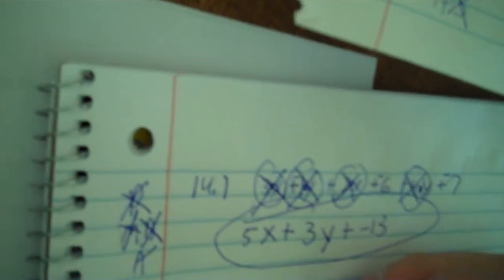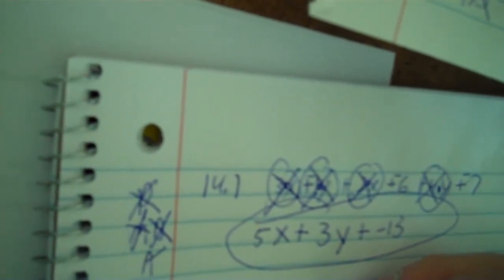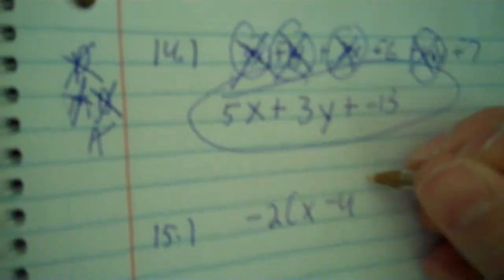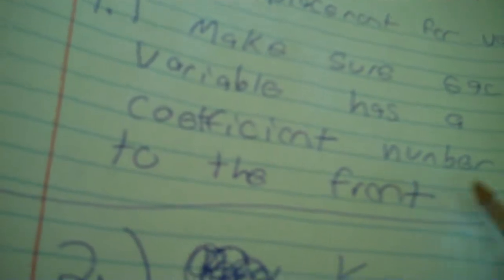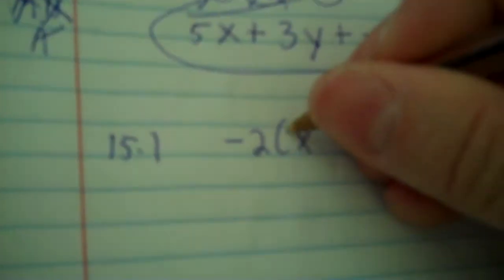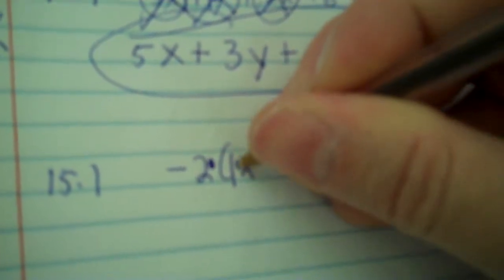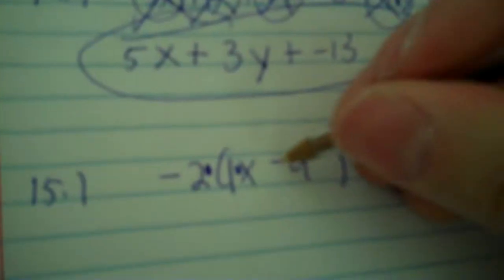Number 15. Negative 2 parentheses x minus 4. Okay, no replacement. Make sure each variable has a coefficient number in the front. That's going to be a 1 there. Know all the operators, make sure they're visible. So times, times, minus. Do you have any minus then? Yeah, right there. Plus, negative.